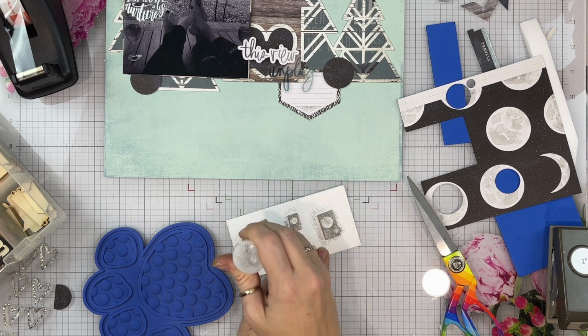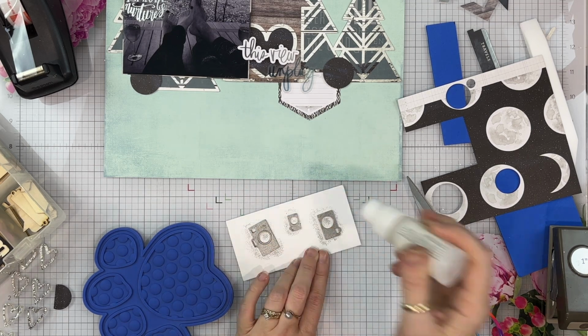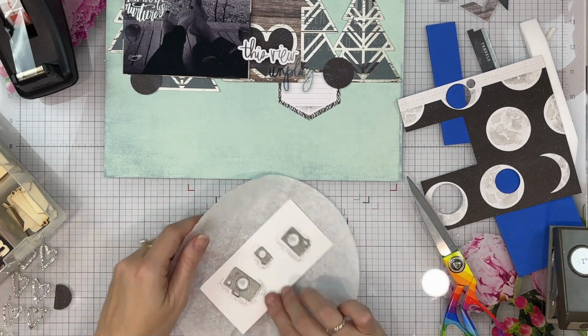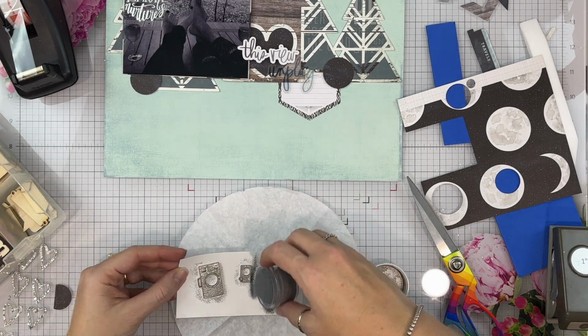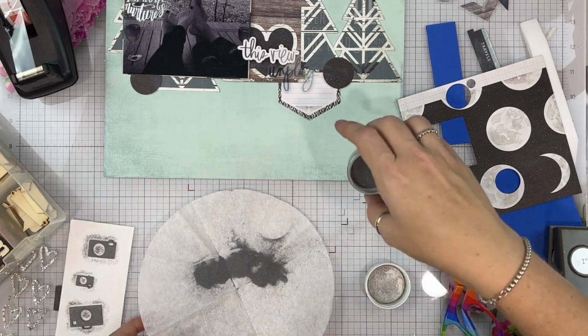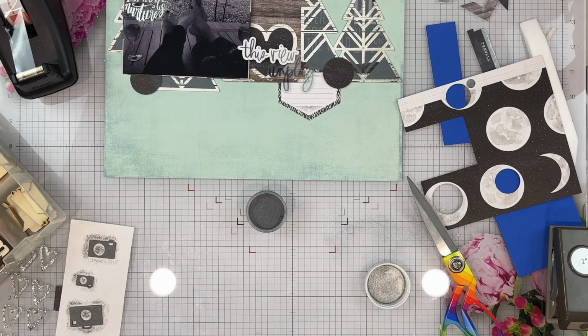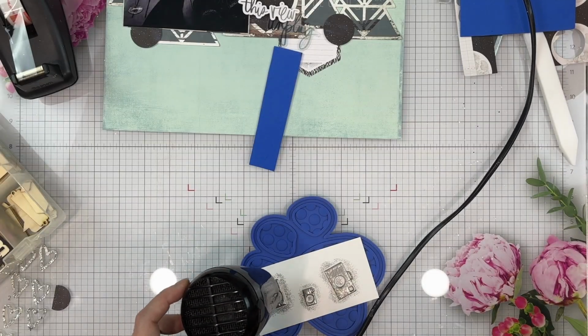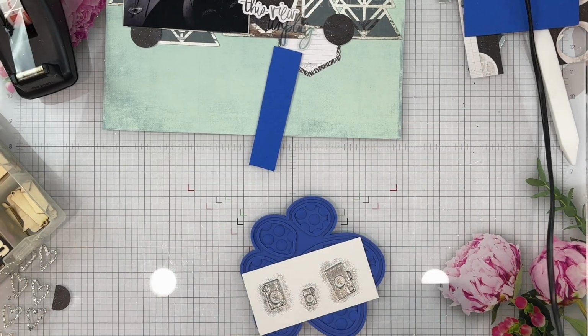I was planning on doing a second coat anyway, so if you don't know, you can always add a second coat of embossing over just about anything. So I've just applied that Versamark, that sticky ink again, and reapplied some embossing powder, and I'll just go back in and heat it again. It's like magic. I love seeing this happen.